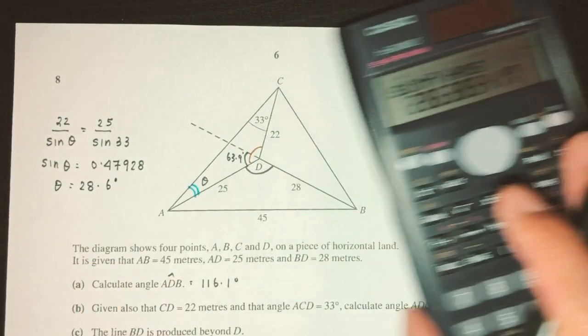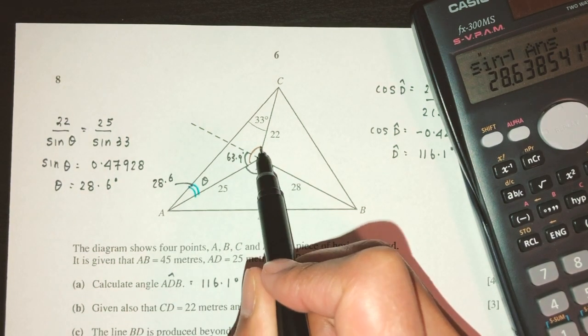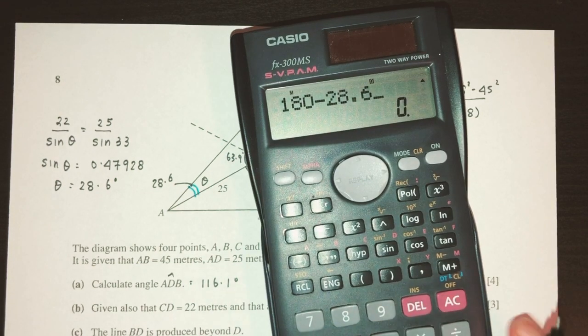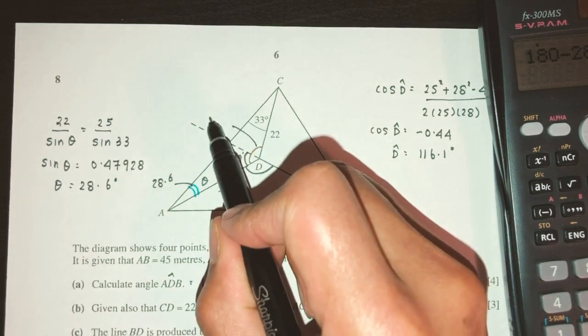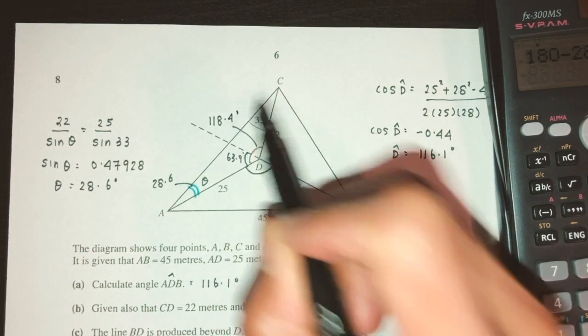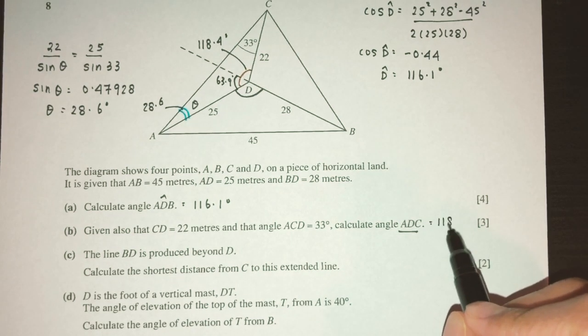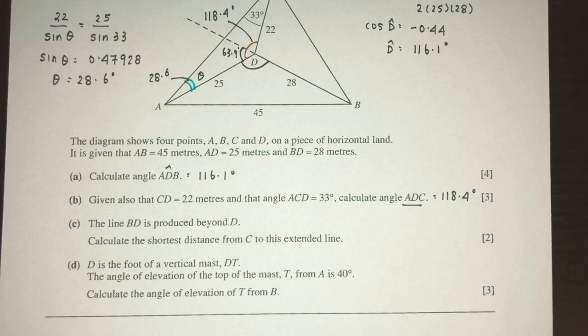That will be 28.6 degrees. Now if this is 28.6, this has to be the third angle of the triangle. That will be 180 minus 28.6 minus 33, that will be 118.4 degrees. So your answer will be 118.4 degrees. Now for part C, the line BD is produced beyond D.